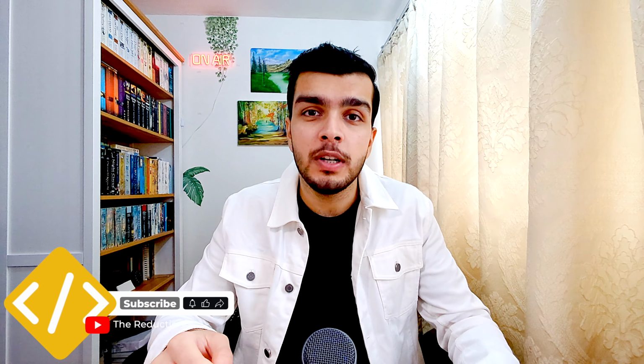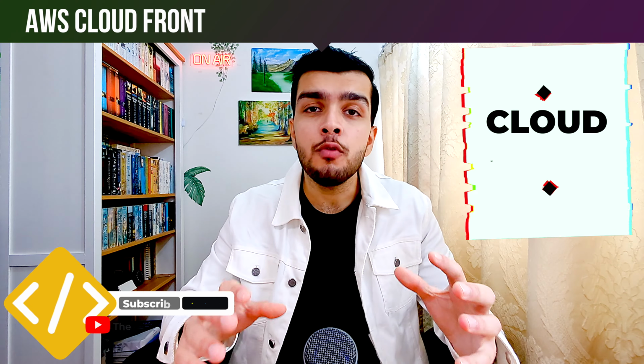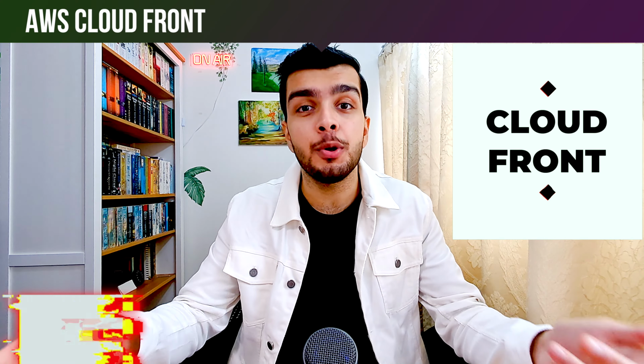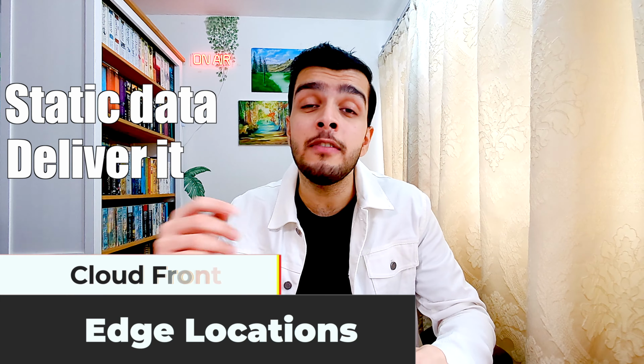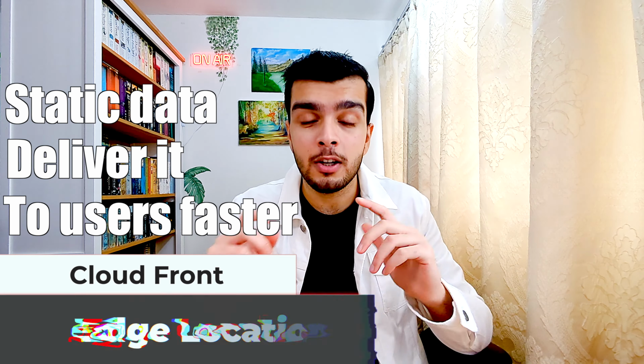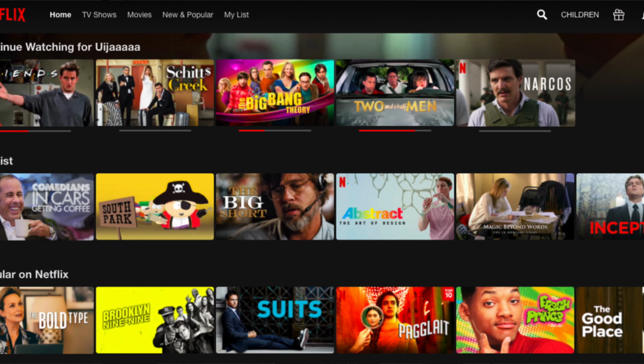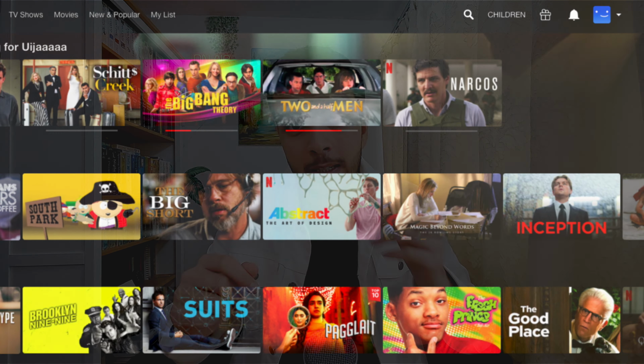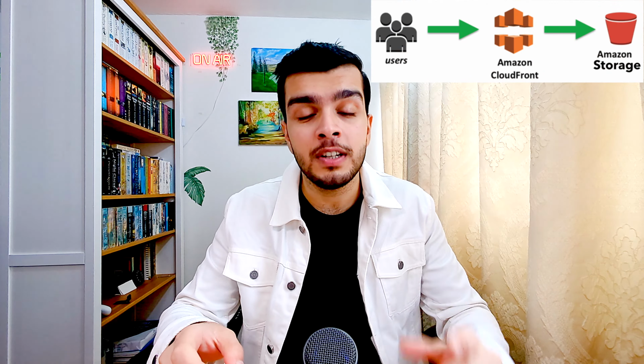Now, within AWS, there is something called CloudFront. CloudFront is a series of something called edge locations which store static data to deliver it to users faster. For example, if you had a content website that was delivering videos to users, then CloudFront would cache that data, and then once the user requested that data by trying to view the video, it would be delivered by the CloudFront edge location that was closest to them. So the performance would be much faster. In practice, this means the video would lag less.